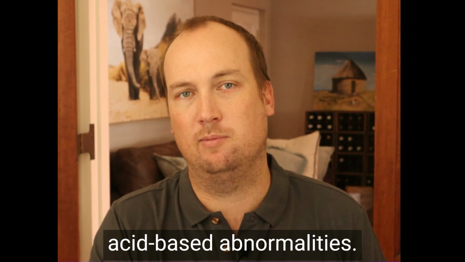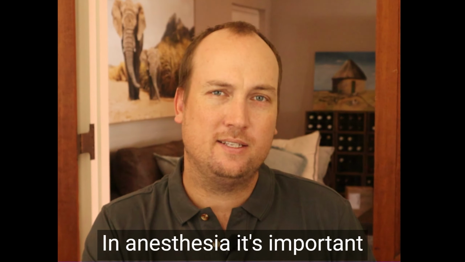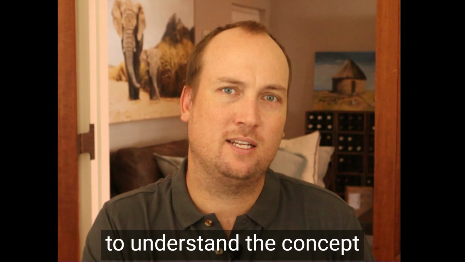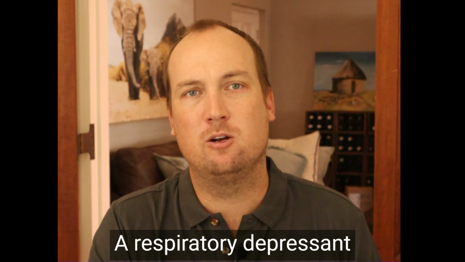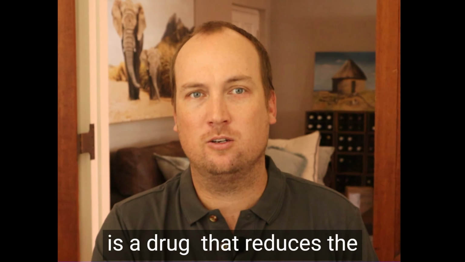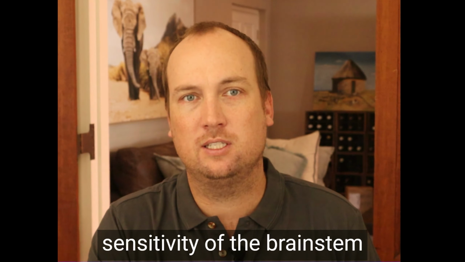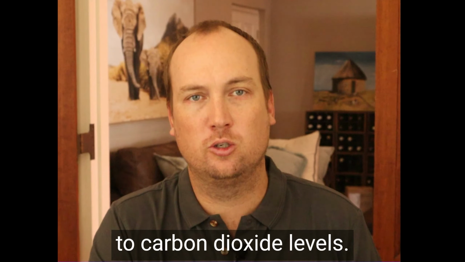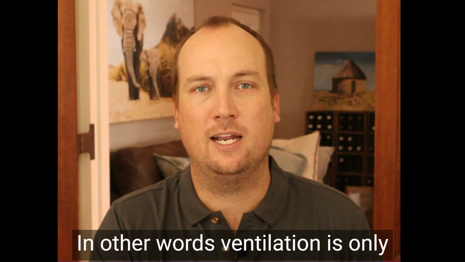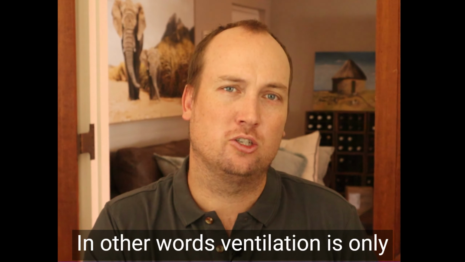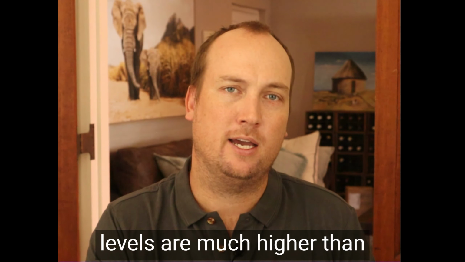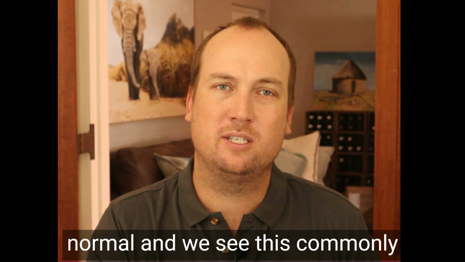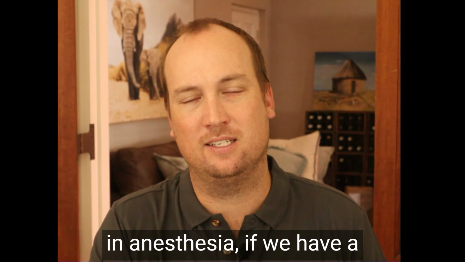they normally only occur in severe acid-base abnormalities. In anesthesia, it's important to understand the concept of a respiratory depressant. A respiratory depressant is a drug that reduces the sensitivity of the brainstem to carbon dioxide levels. In other words, ventilation is only triggered when the carbon dioxide levels are much higher than normal. And we see this commonly in anesthesia.